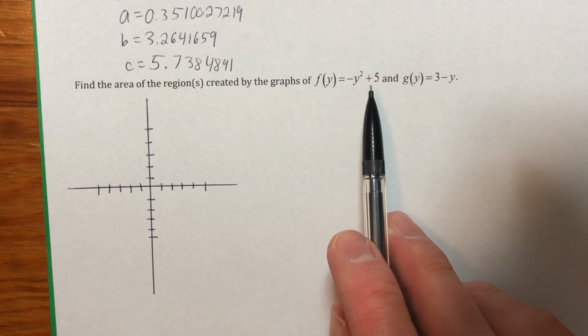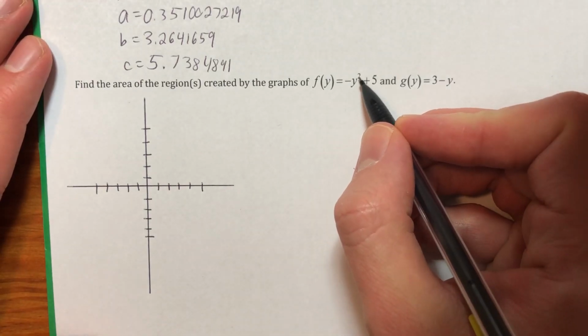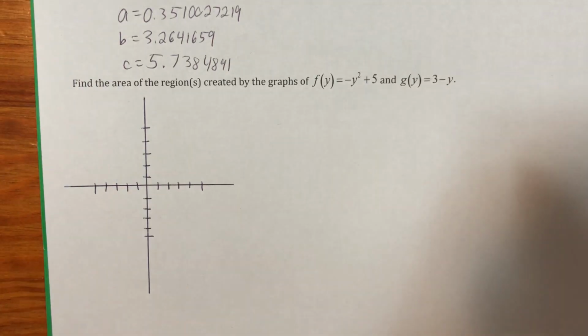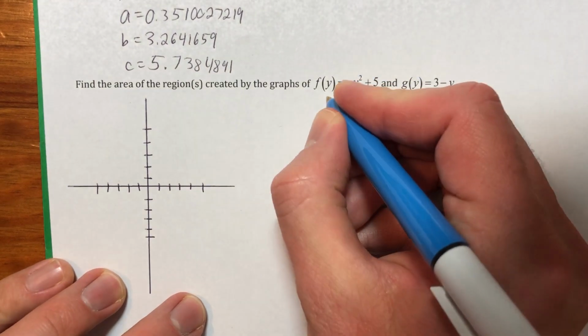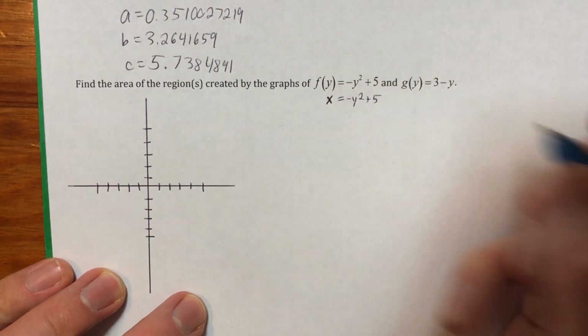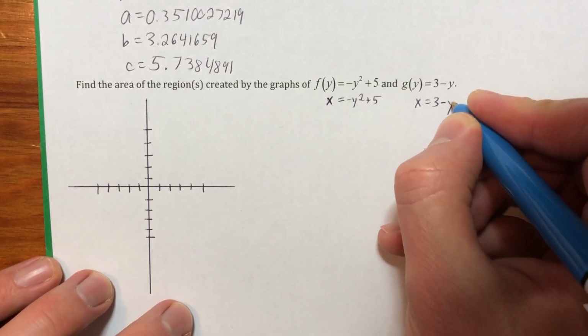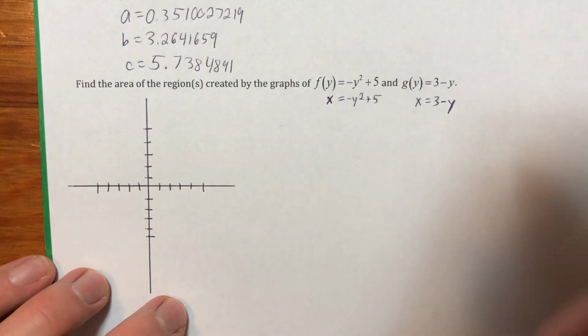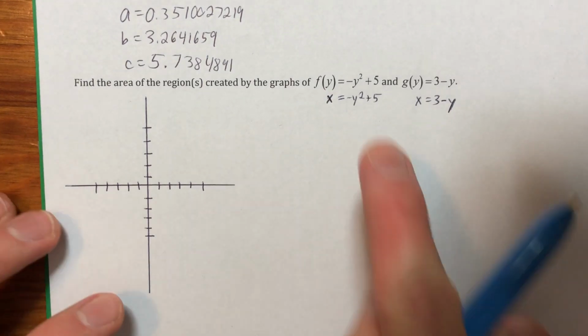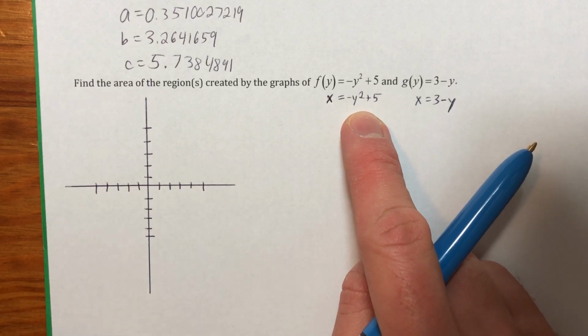All right, so this is a parabola that has y squared, not x squared. Let me pause here. If you want to, you could really say that this equation says x equals negative y squared plus 5. And this one is x equals 3 minus y. It is all kinds of crazy in the way we're looking at it. But this one is doable. It's graphable just the way it is.